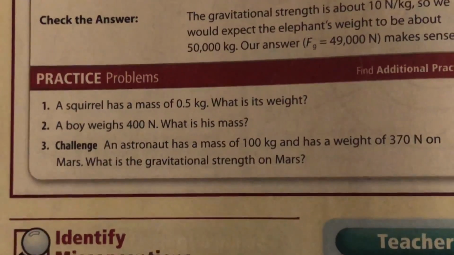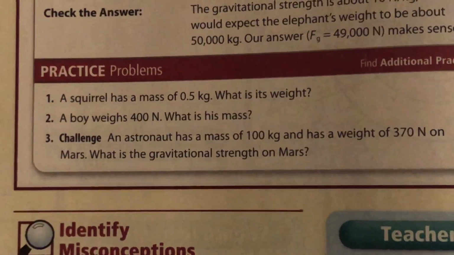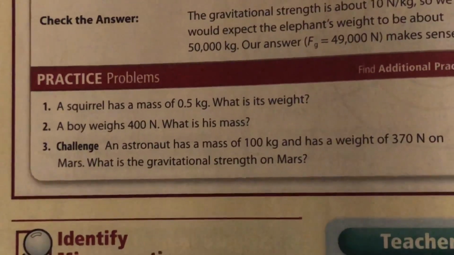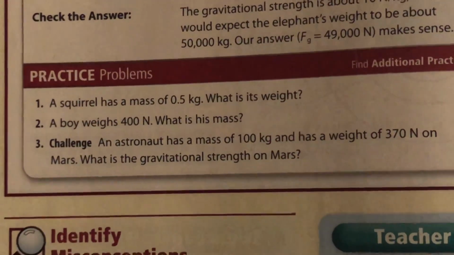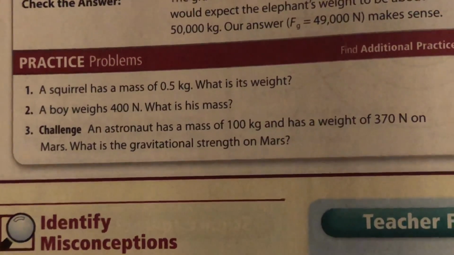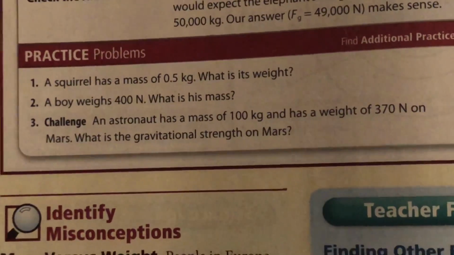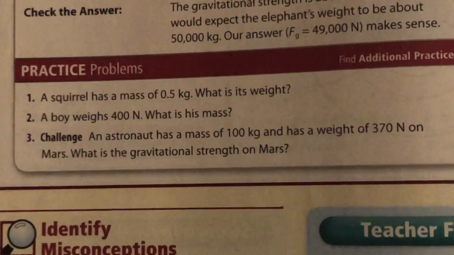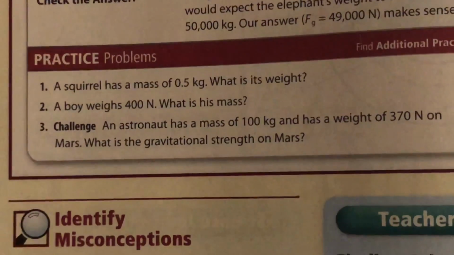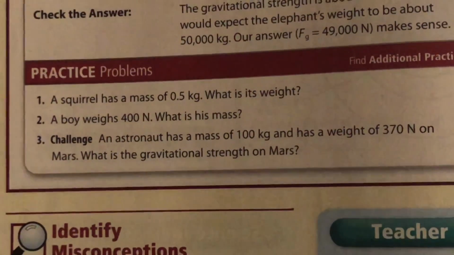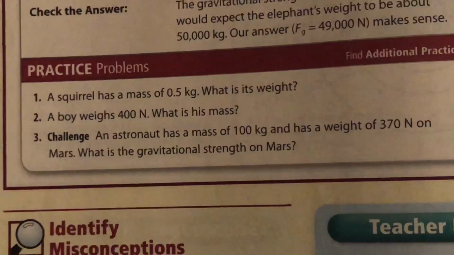We know he's on Earth, so we know the acceleration. So what is his mass? And question number 3. An astronaut has a mass of 100 kilograms and has a weight of 370 newtons on Mars. So we know it's not 9.8 meters per second squared. We're going to find the new acceleration on Mars.